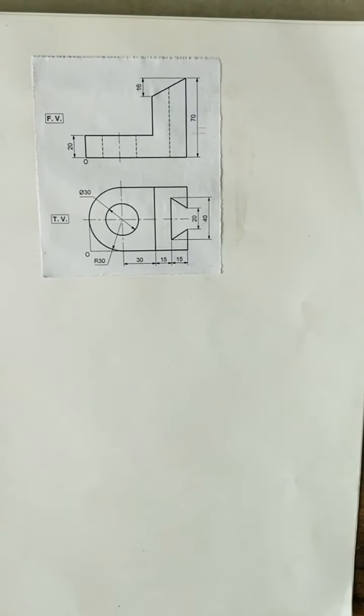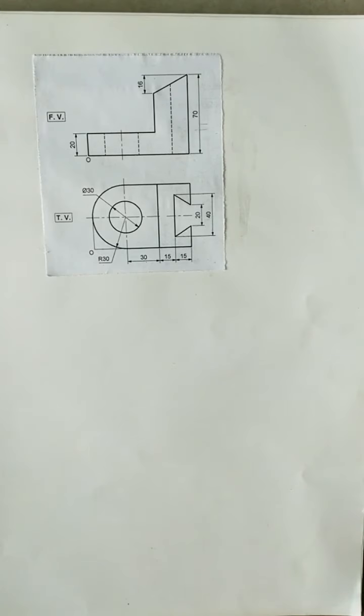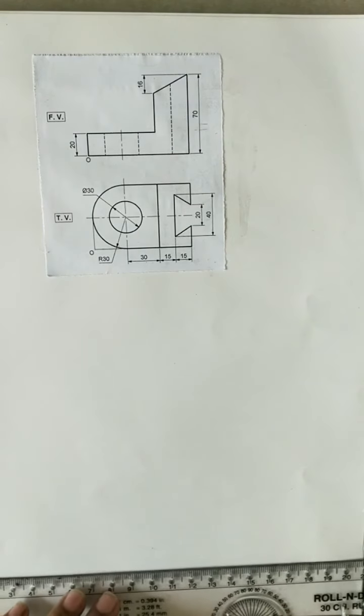In this video, we will see how to draw isometric projection for these given views. This is front view and this is top view. So let us start drawing.